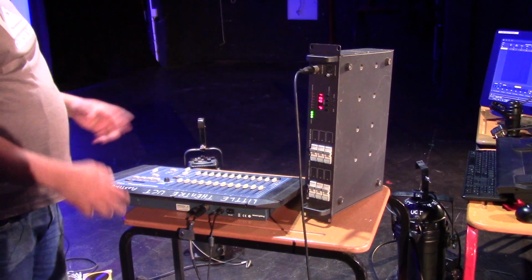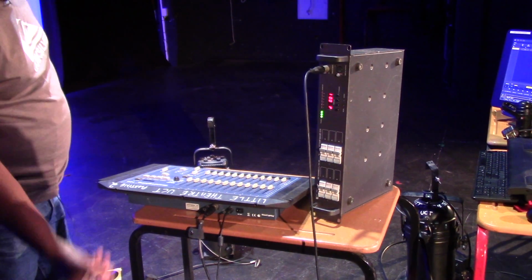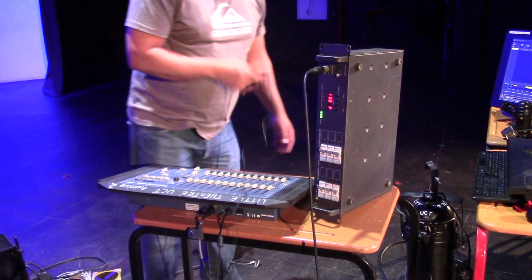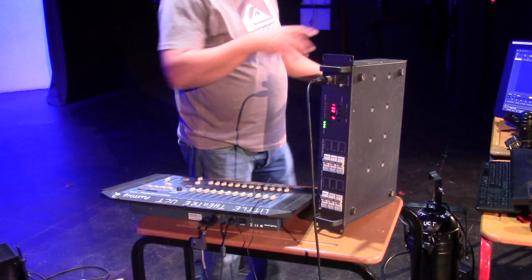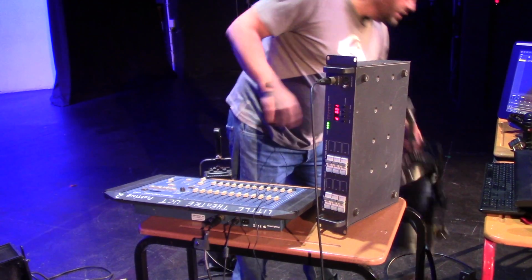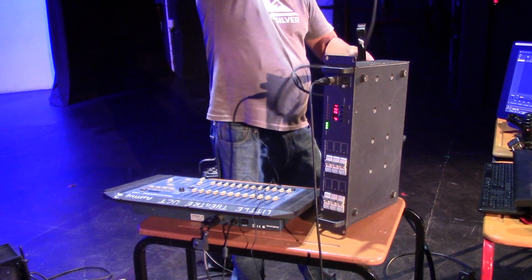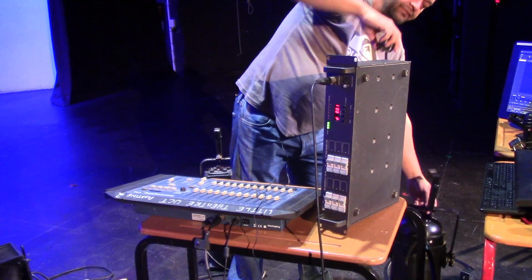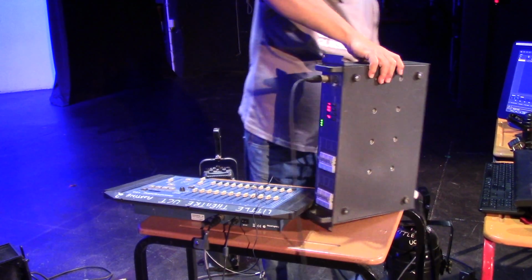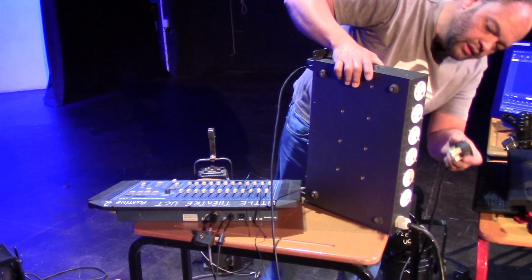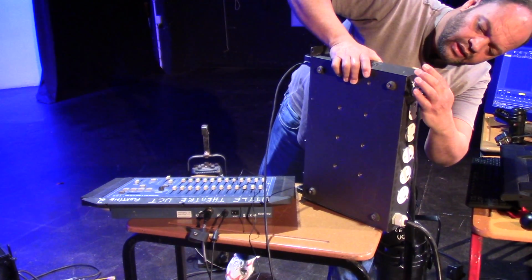So now we should have control, or at least information going from one to the other, but we still need our main source. So in this case the power can will go into the channel, which is the power out at the back of the unit. So we plug the power can in there.